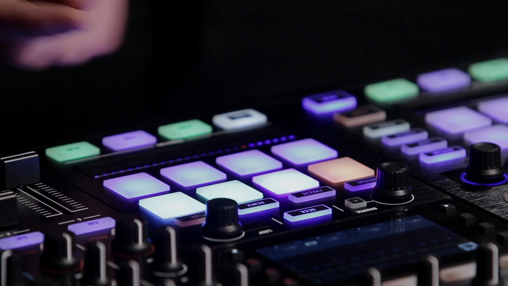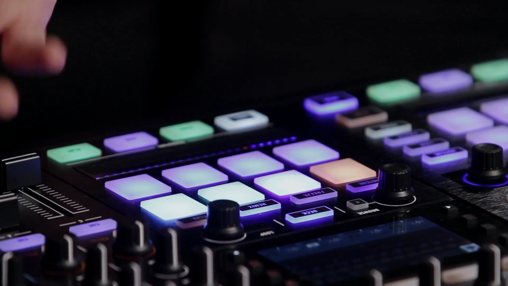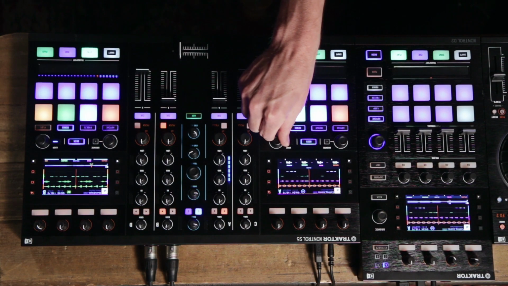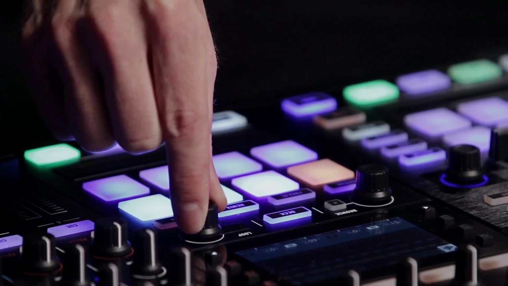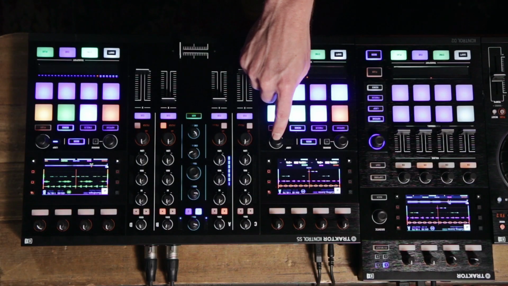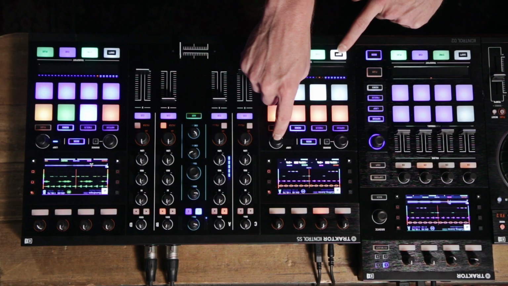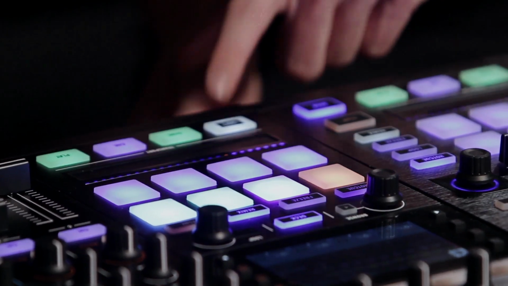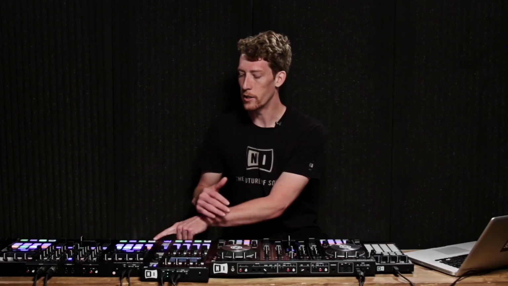Once they start to blink, by turning the loop knob, this engages my filter. And by holding down Shift and pushing in my loop knob, this resets the filters back to 0% and turns off the filter at the same exact time.